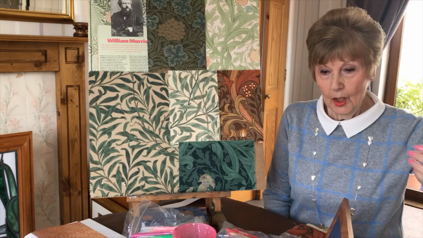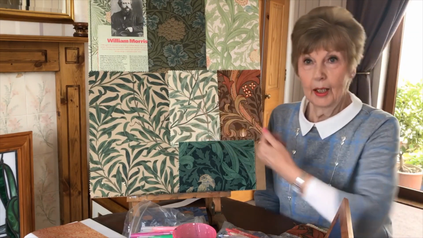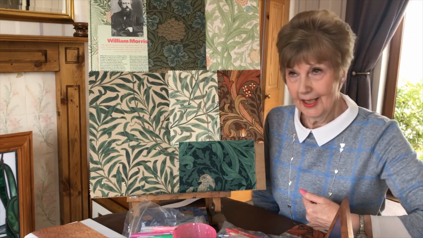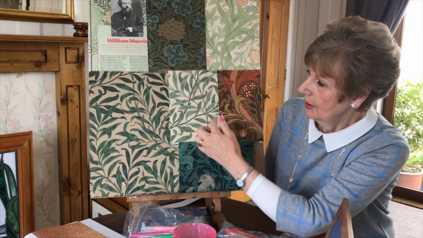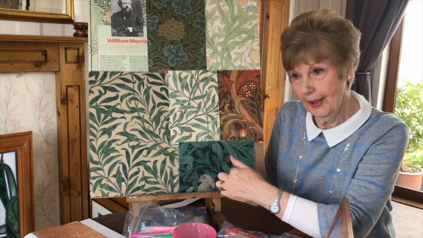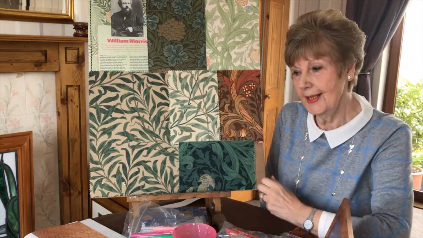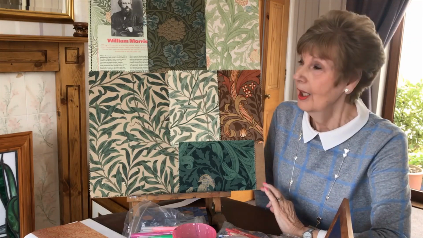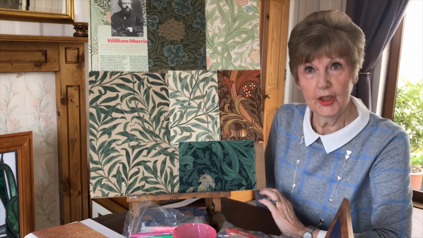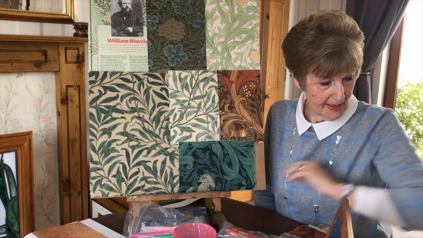Right, so let's look at what we're doing today. We're going to be producing our own wallpaper designs. William Morris designed lots and lots of fabric and wallpapers. He actually designed 141 designs of wallpaper and fabric, which is quite an amount, isn't it?